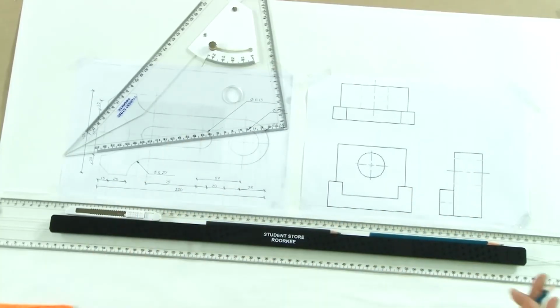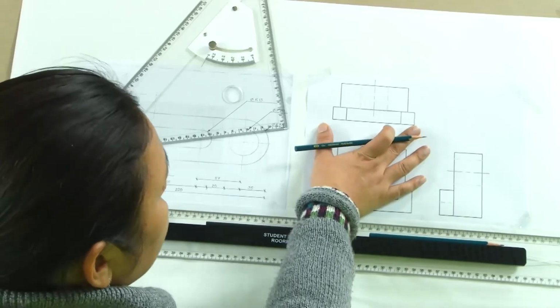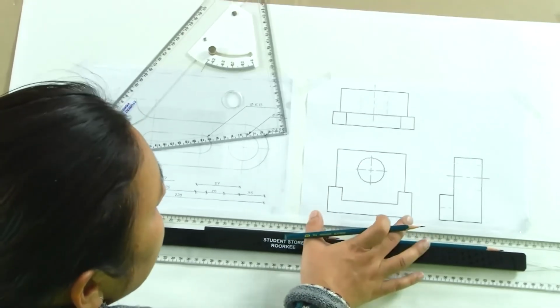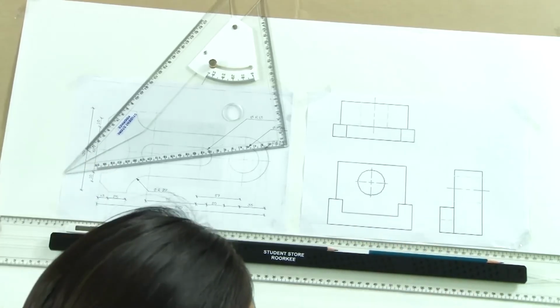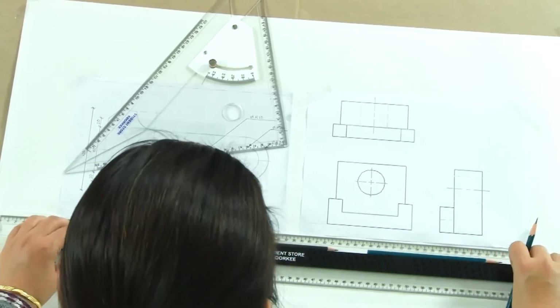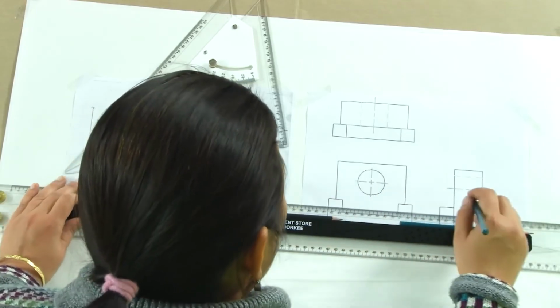However, when the drawing is going to be read, a dimension which is already mentioned in plan may not necessarily be repeated again in the elevation or the side elevation. So we may omit certain dimensions. Okay, so let us quickly draw the extension lines.